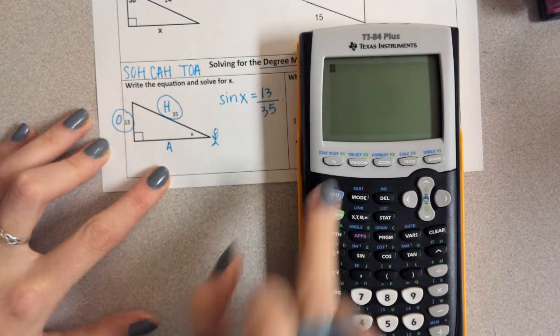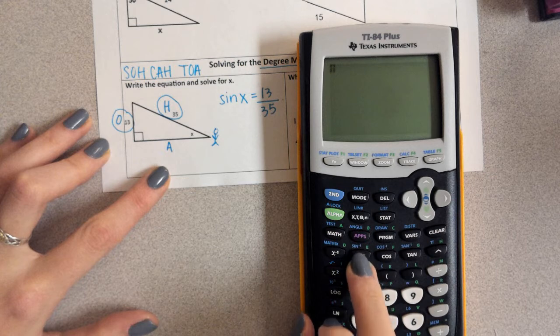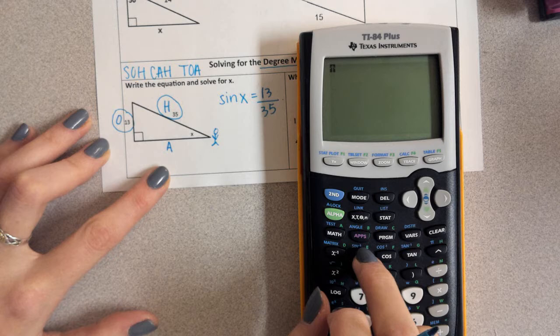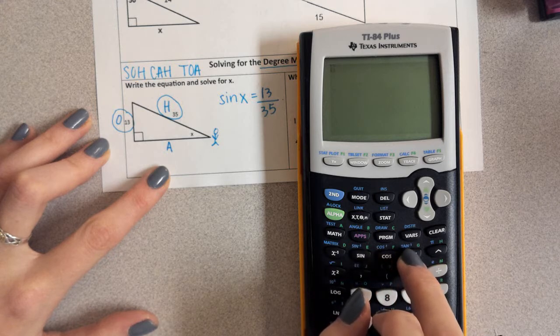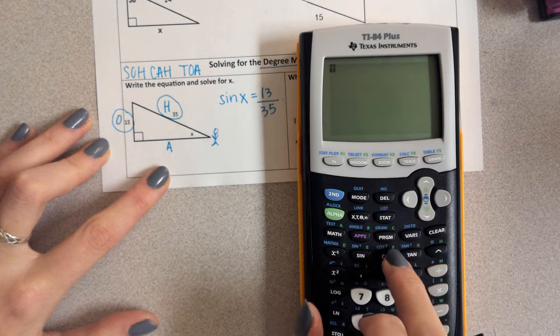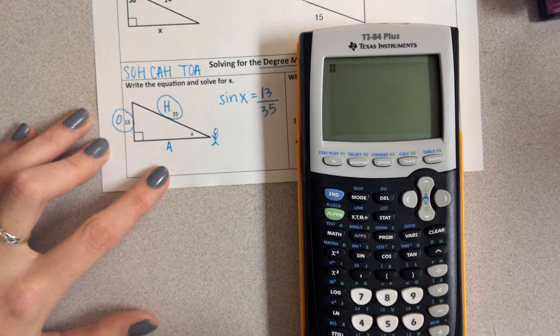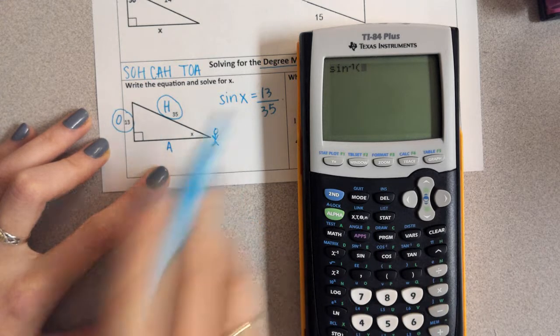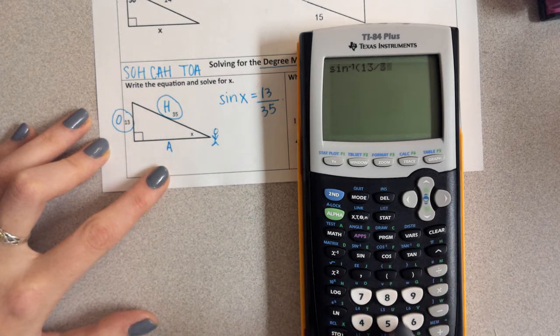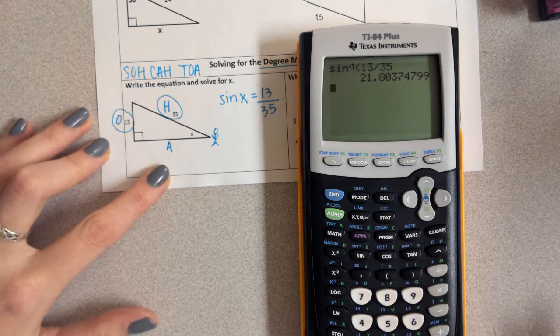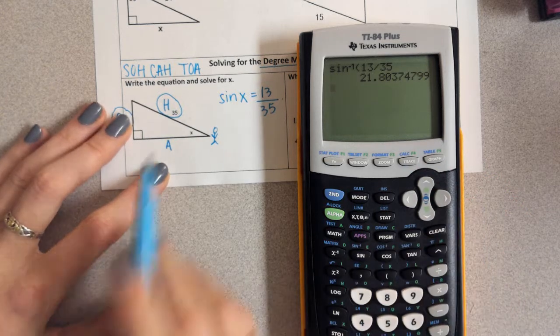So what you're going to press is the second button, and then sine. See how it has in blue a little sine inverse, that little -1? All these little blue cosine -1 and tan -1, those are the inverse functions that we're using. So we press that second button and we press sine. And now I just need to type my fraction, 13 over 35. When I hit enter, now I get that x is equal to 21.8, so that is my missing angle measure right here.